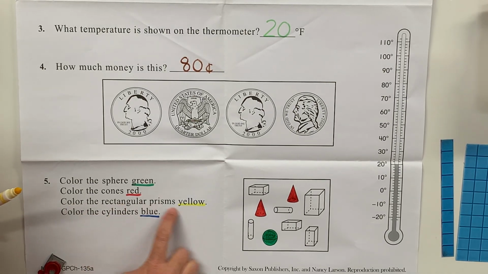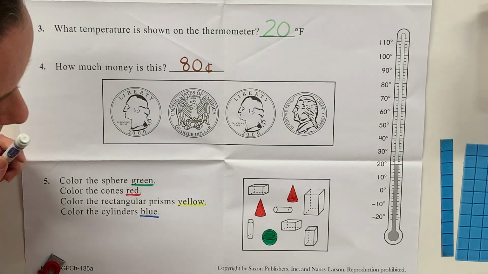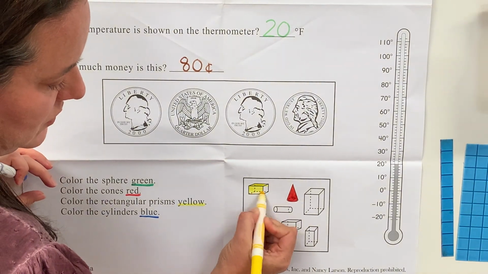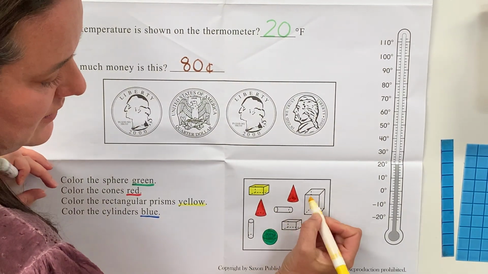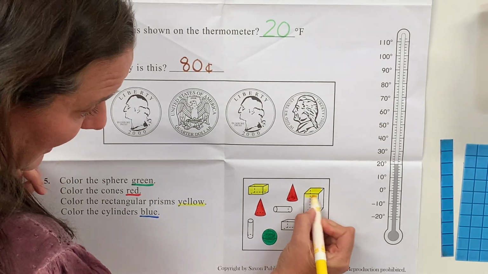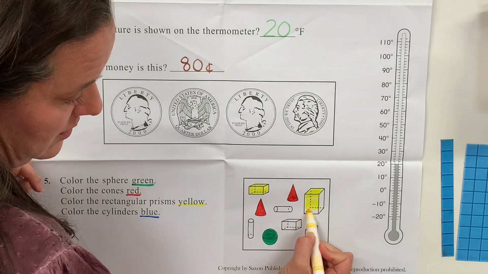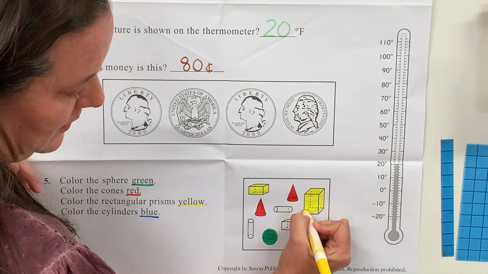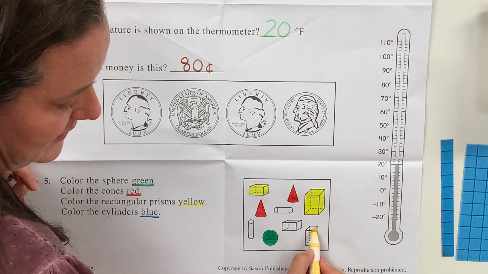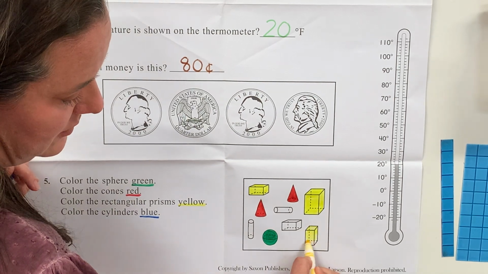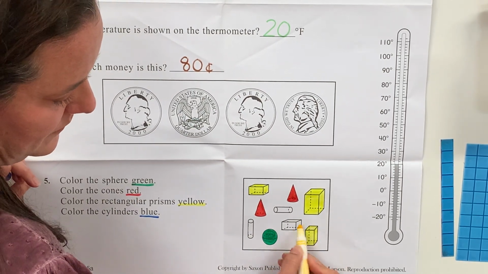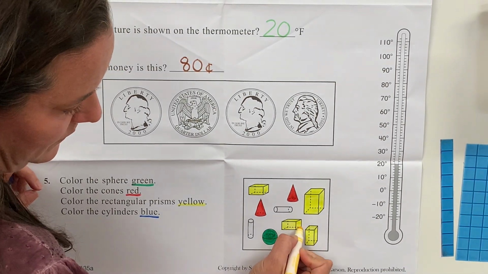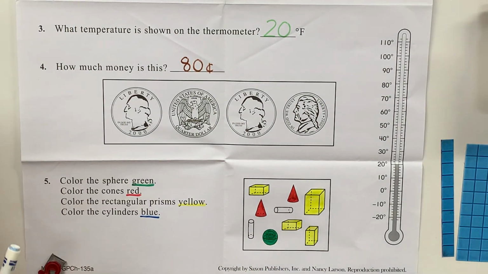Color the rectangular prisms yellow. Okay. Remember, the rectangular prisms have square and rectangular faces. They slide and stack, but they don't roll. The difference between them and a cube is the cube, all the faces are the same. They have 6 faces and 8 vertices, just like the cube. Okay. If you need to pause to catch up, go ahead.